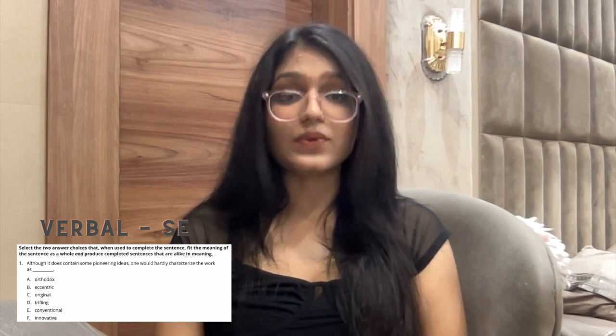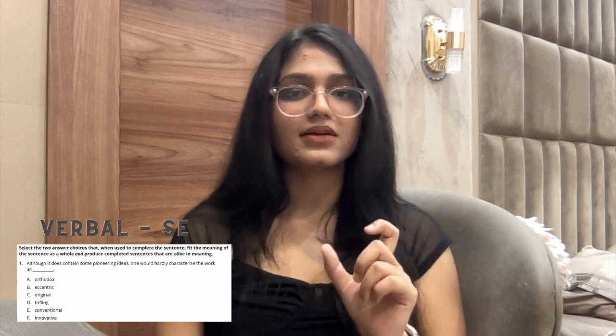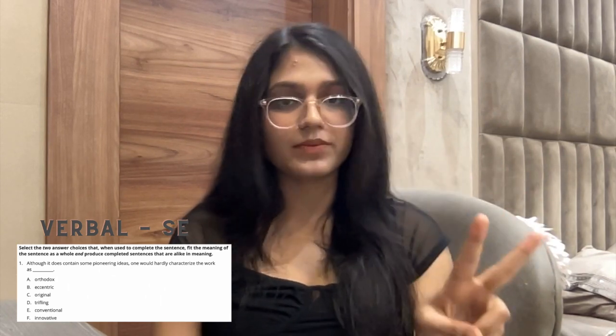The second type of questions is the sentence equivalence question, where you are provided with a sentence with a single blank, followed by 6 answer choices, and your task is to select 2 choices that convey similar meanings when inserted into the blank. So basically, you have to choose 2 synonymous words which fit perfectly into the given blank.